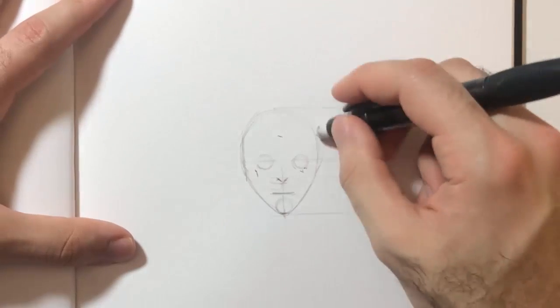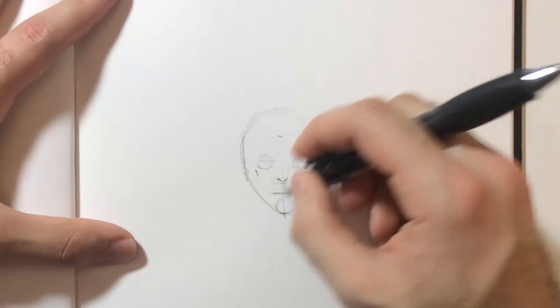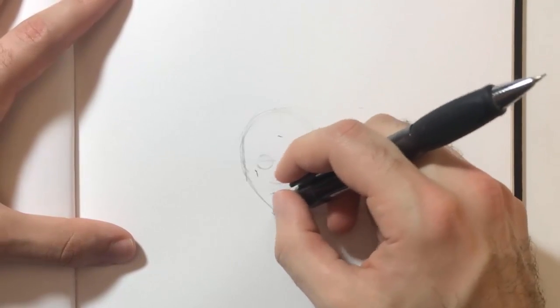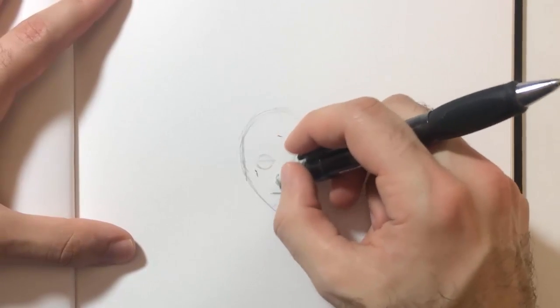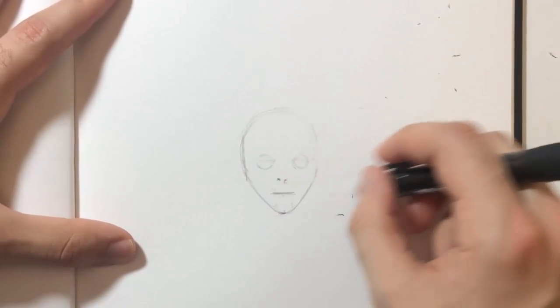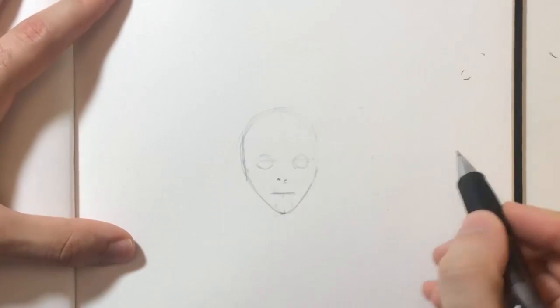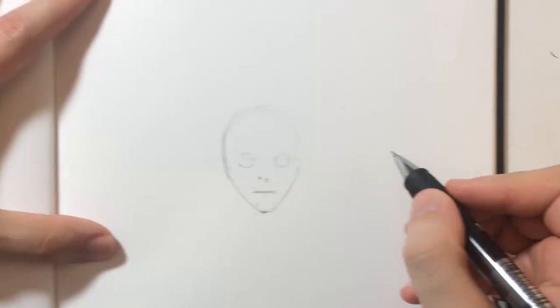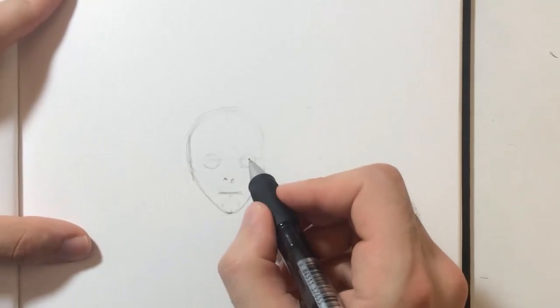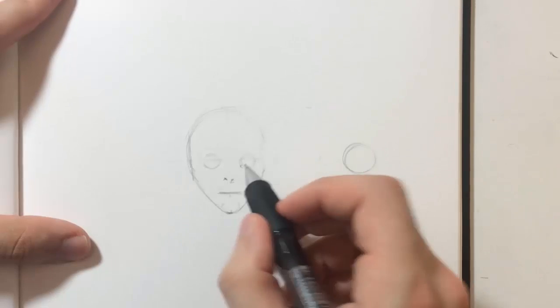This is obviously not a very pretty looking face right now, but we can use it as a guide, as placement for a face. God, that looks creepy. All right, so before I draw the eye, I'm going to draw how I draw an eye over here. So we're going to take that circle as if we're drawing on there.